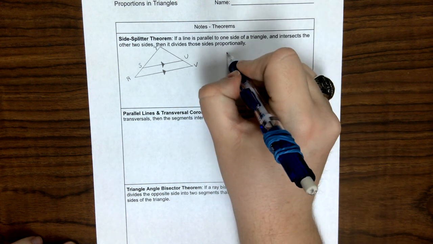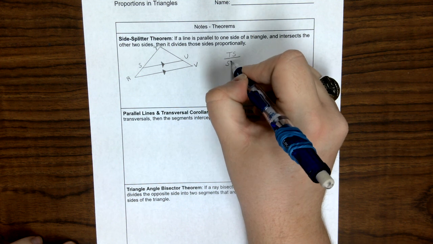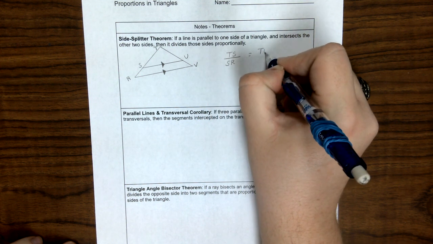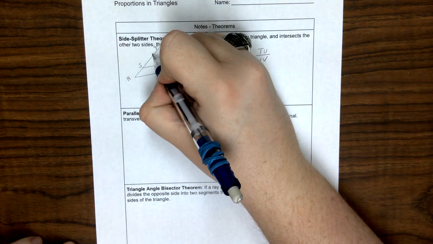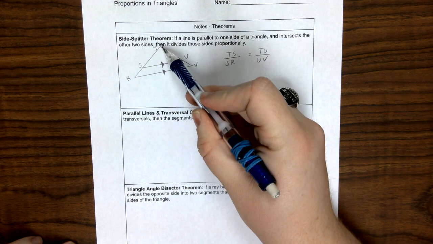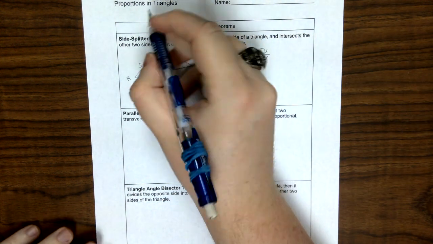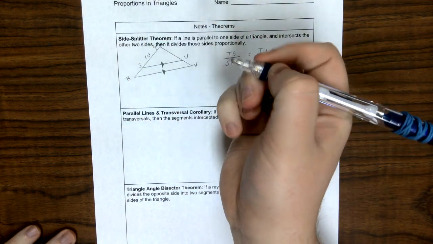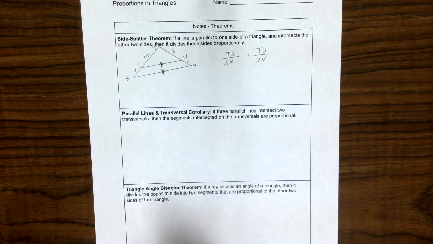So we could write it as TS over SR equals TU over UV. So in other words, TS over SR equals TU over UV. Okay, and let's put some numbers in here so you can see it. Let's just pretend that's 10 and 4. This is 8, and this will be X. We have to find X. Okay, that's probably not drawn accurately, but it's whatever.